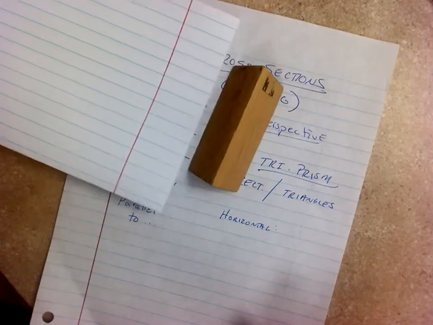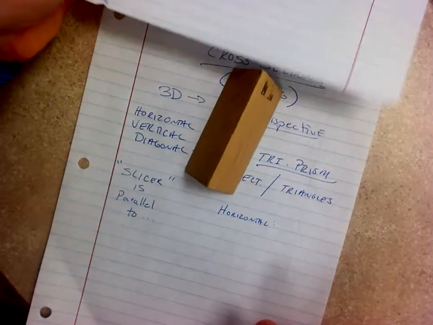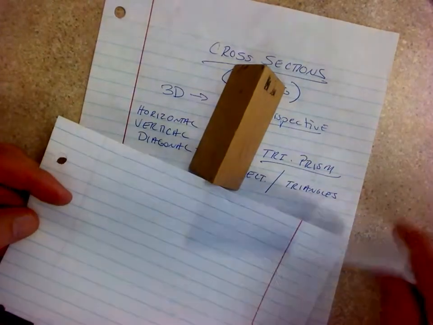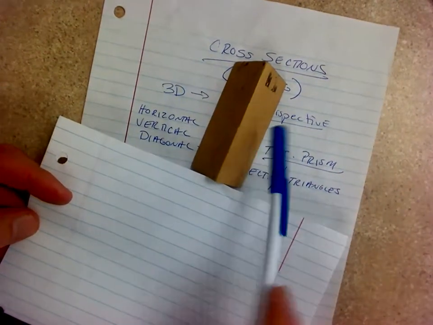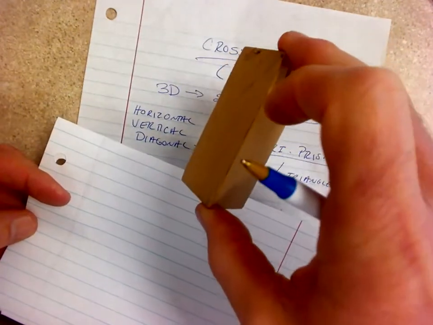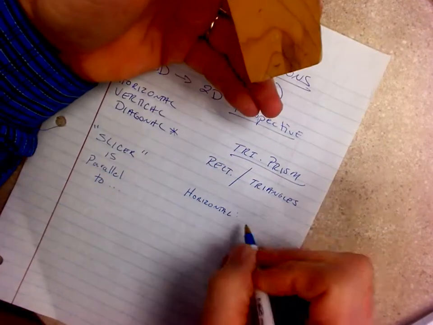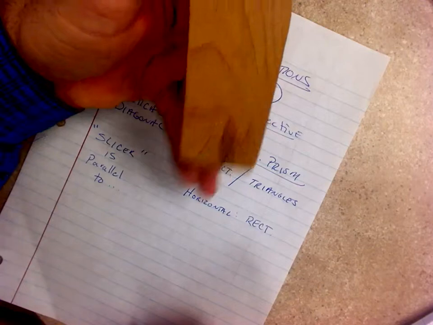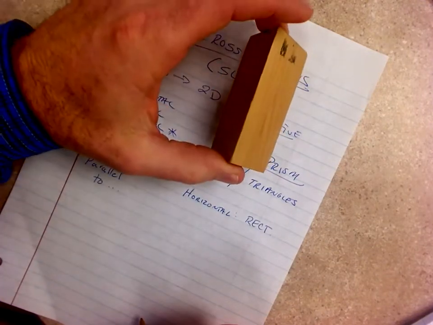It's laid flat, cutting through it. Which surface is that going to be parallel to? Well, it's not parallel to these two. It's going to be parallel to the bottom. So what's on the bottom? It's a rectangle. So my horizontal slice gives us a rectangle.